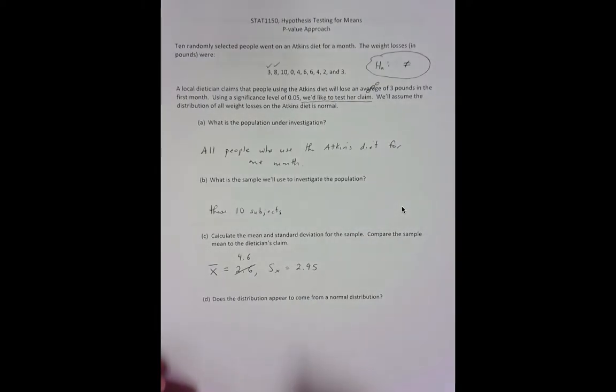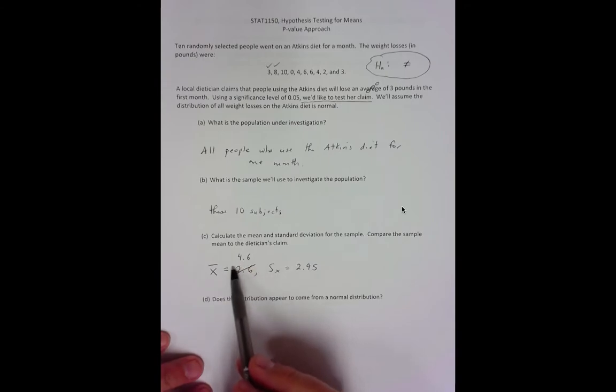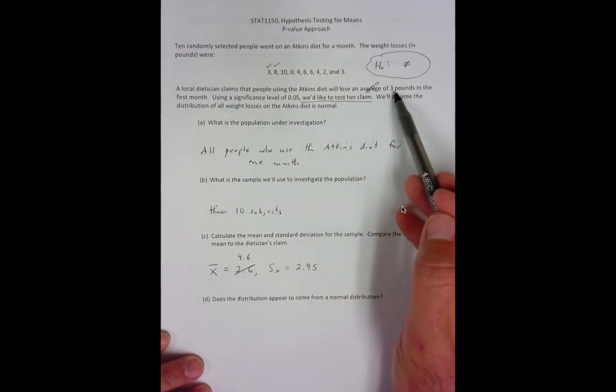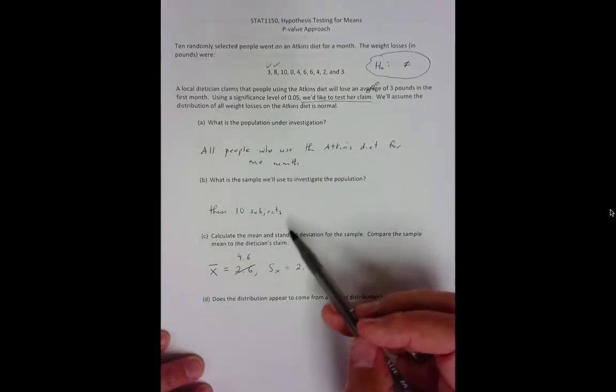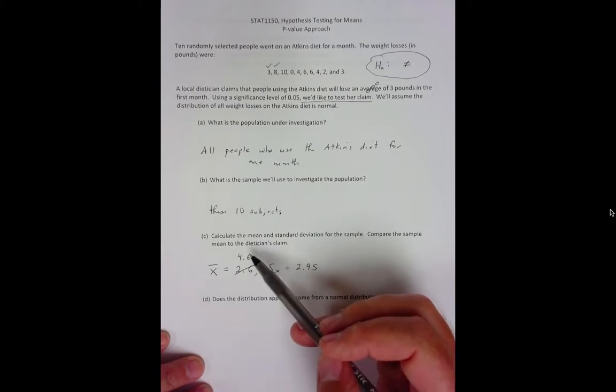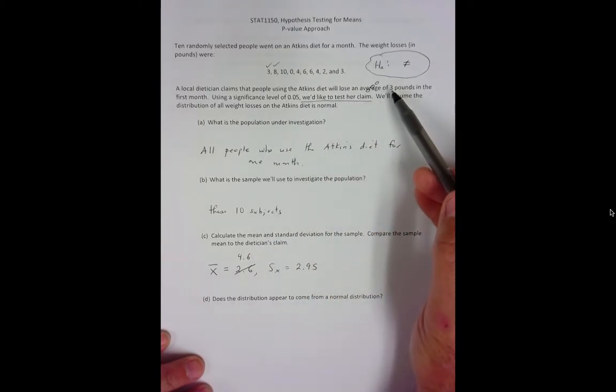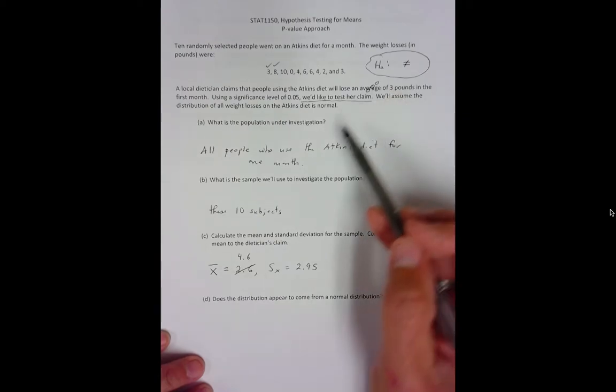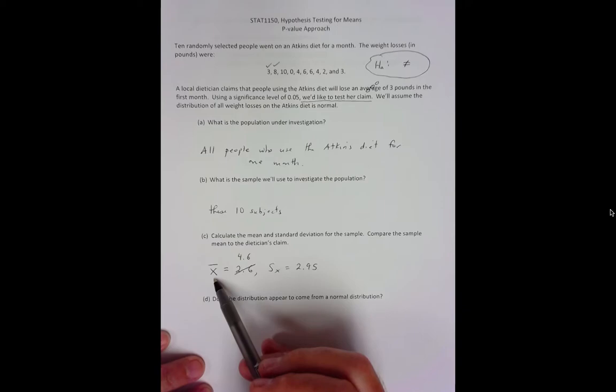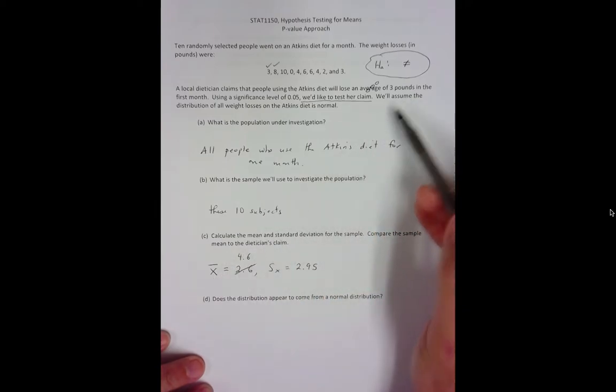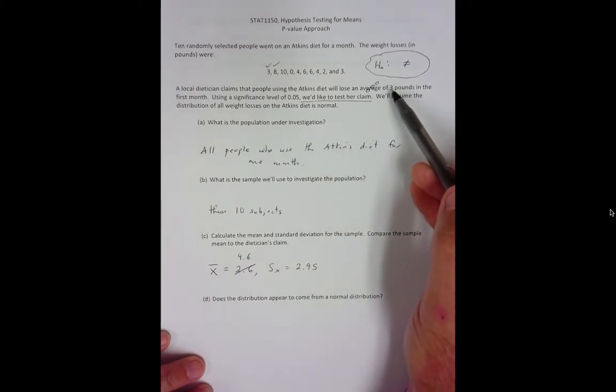Okay, so that's describing our sample, right? So it's tempting to look at that 4.6 and see that it's bigger than the 3 and conclude that the weight loss program must be better than the dietitian is making the claim about. But guys, you got to remember, this is a sample mean. This is a population mean. And is that 4.6 far enough away from the 3 to conclude that the 3 is incorrect? Or is the 4.6 close enough to the 3 to believe that the 3 is correct?